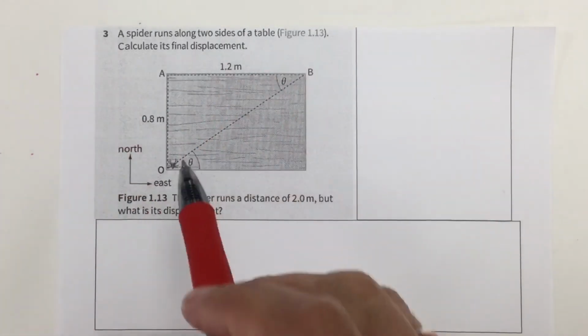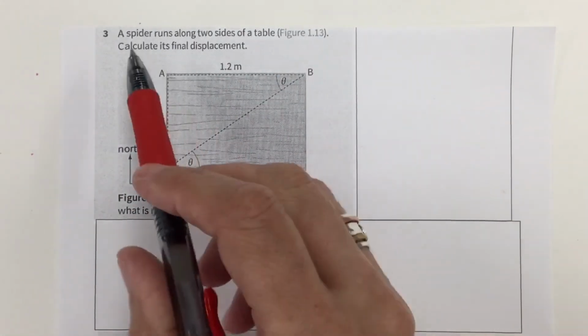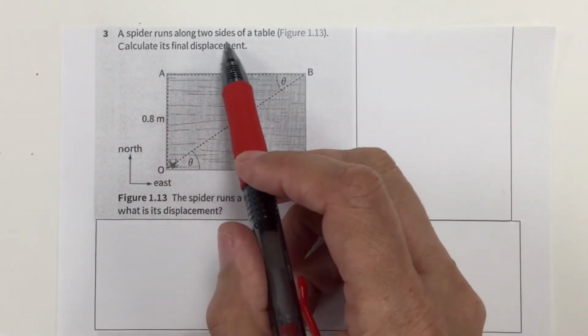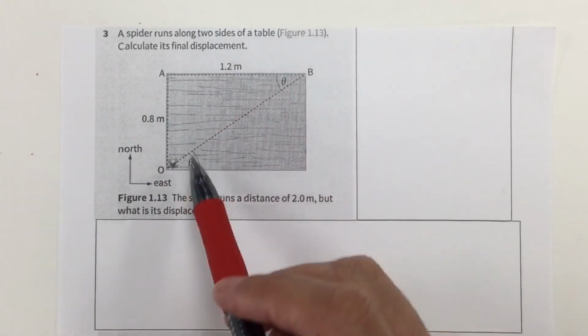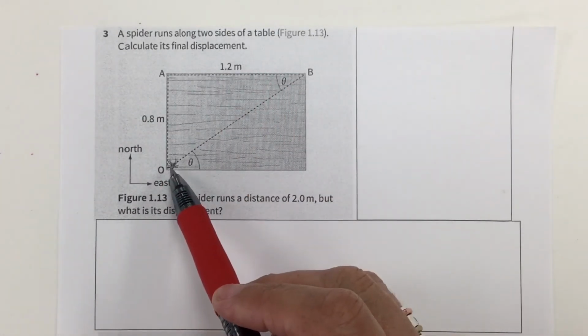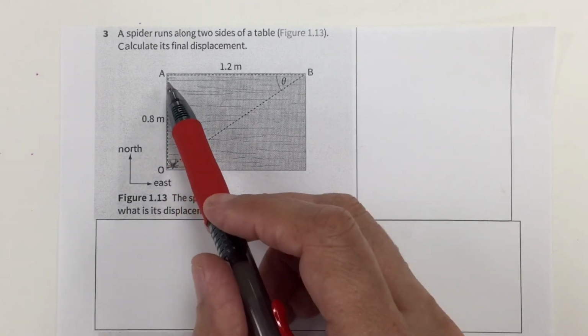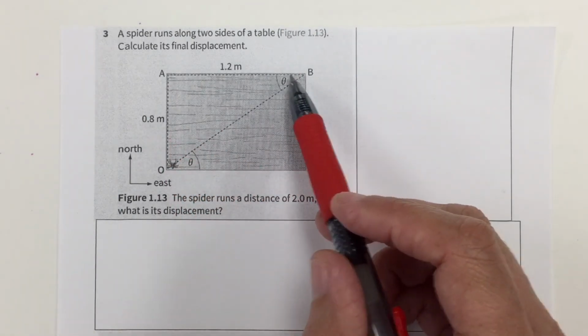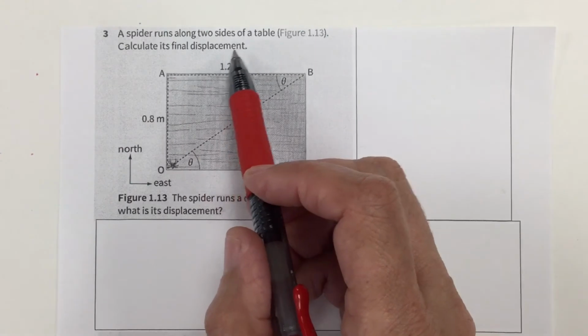Okay, this problem is related to distance and displacement. So let's take a look at what this is about. A spider runs along two sides of a table. Here is the spider, so that's one side, and this is the other side. Calculate its final displacement.